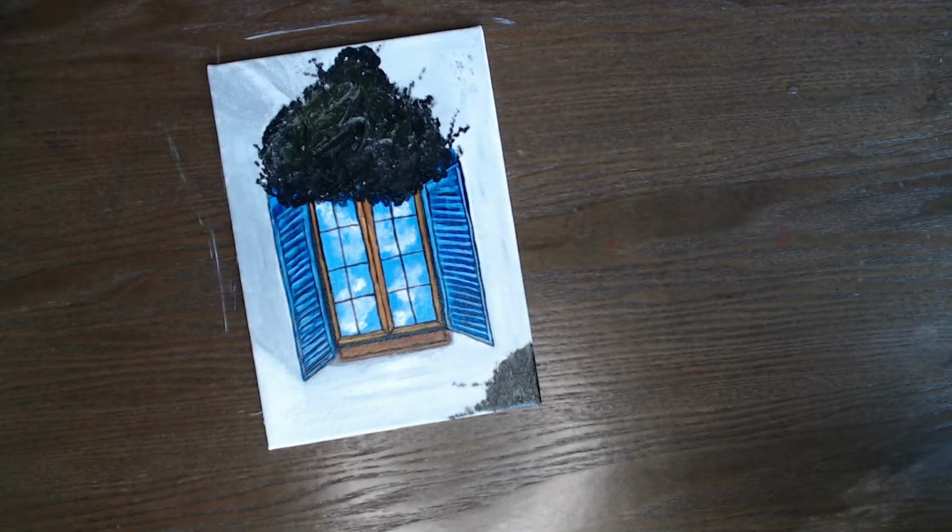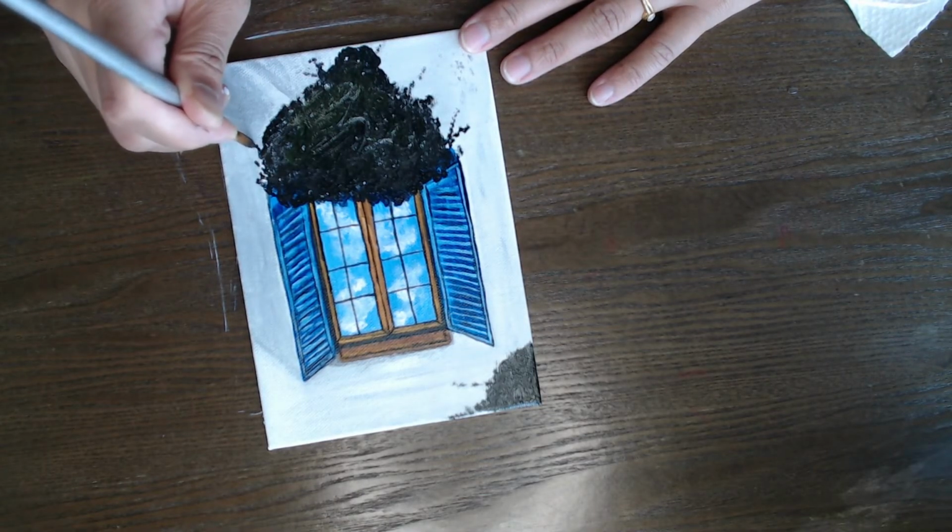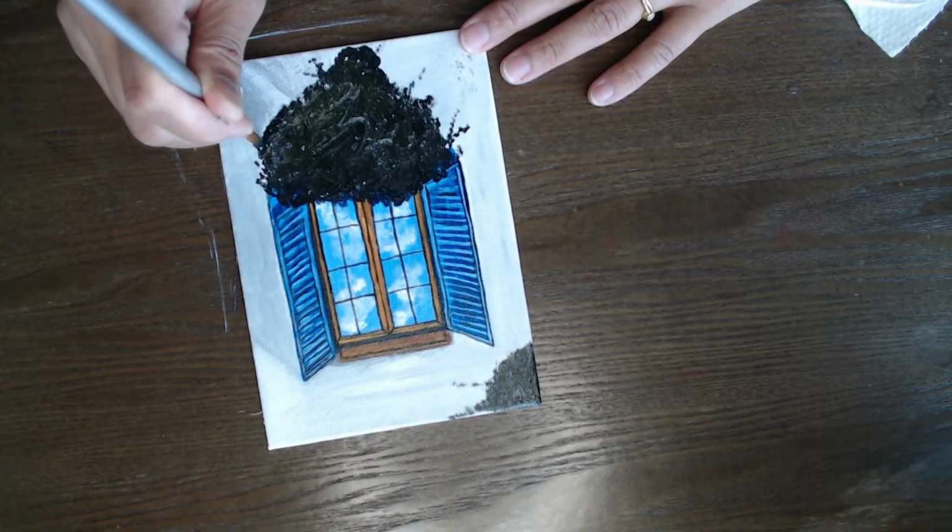So what we will do now, I'll just take a thin line brush to add a few branches.